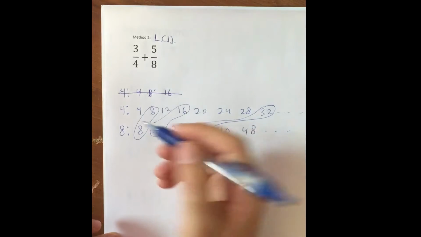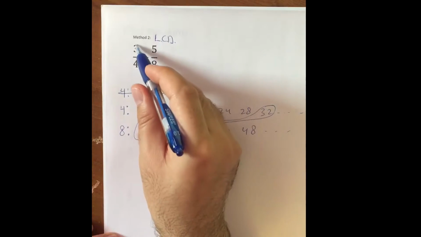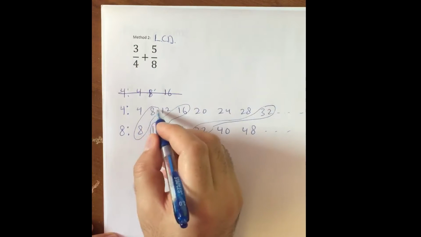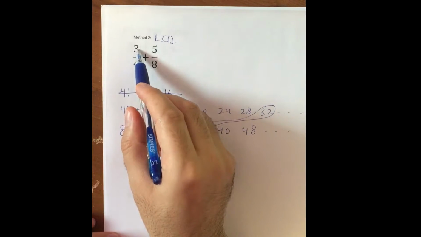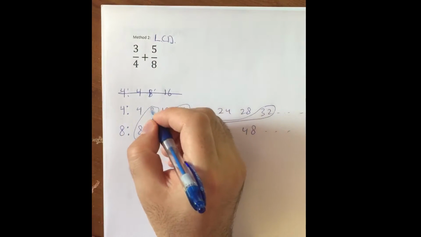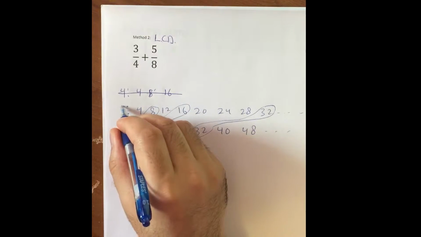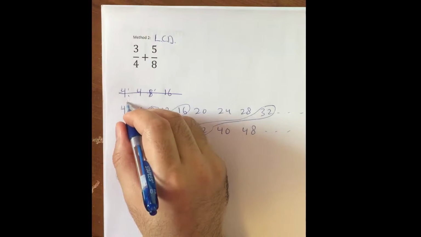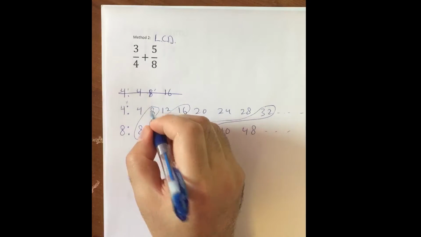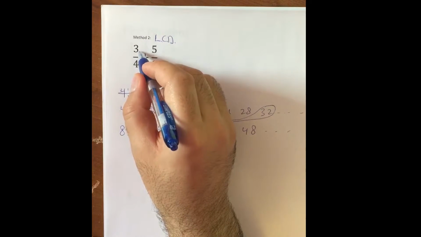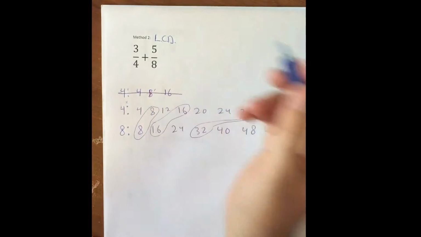For this fraction, you have to multiply the numerator and the denominator by whatever number gives you 8 in the denominator. When you multiply 4 by 2, you get 8. That's why you have to multiply the numerator by 2 and the denominator by 2.